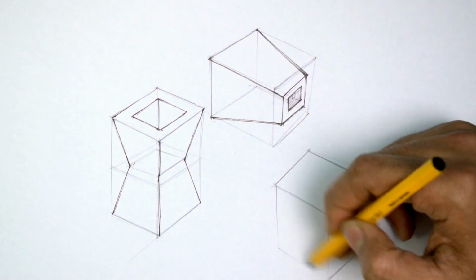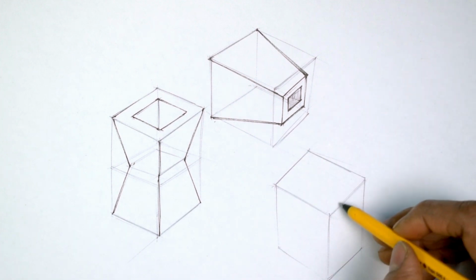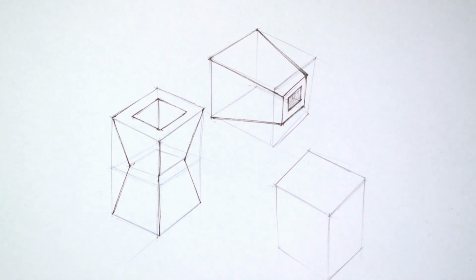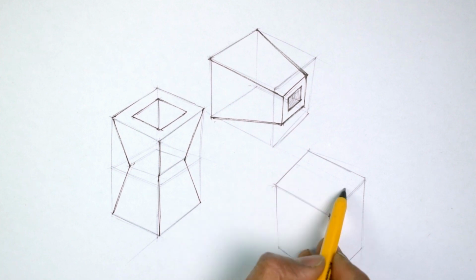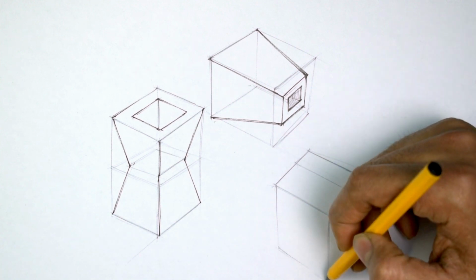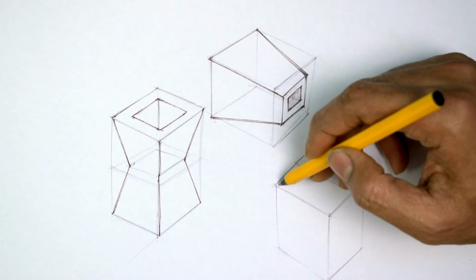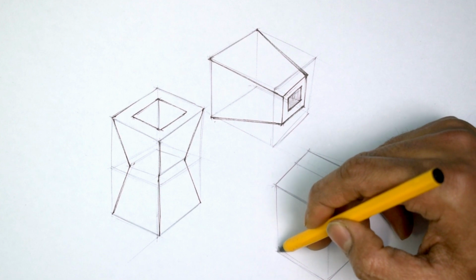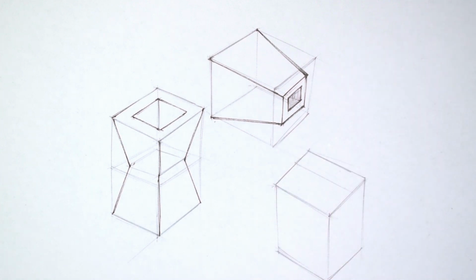And now we can make the bottom part wider and the top part slightly narrow. So again I'm just adding a guideline. So now if I connect the bottom part to the top part, all these lines are parallel, you can see.